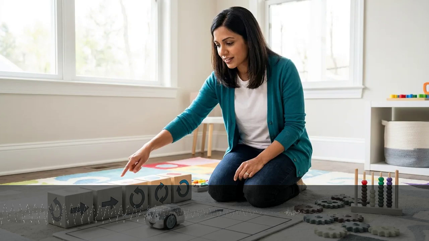Command card and tile systems use physical tokens that children arrange to create programs. These range from simple directional arrows for preschool-appropriate screen-free coding toys up to complex systems with subroutine cards, variable storage, and sensor response conditionals. The learning curve scales beautifully.